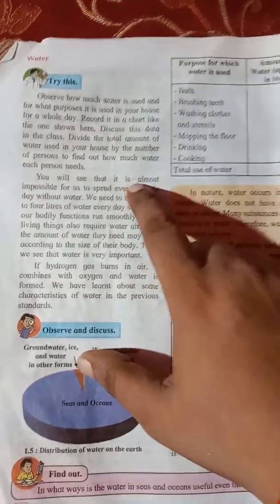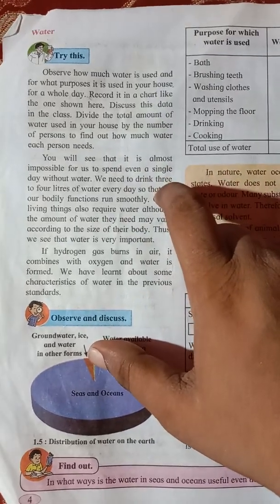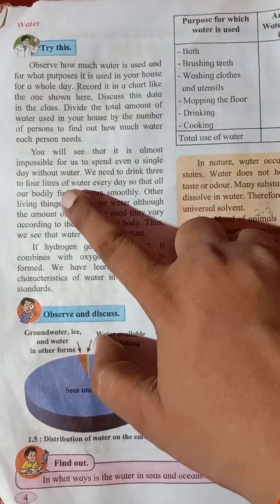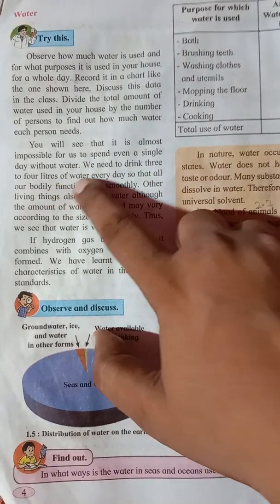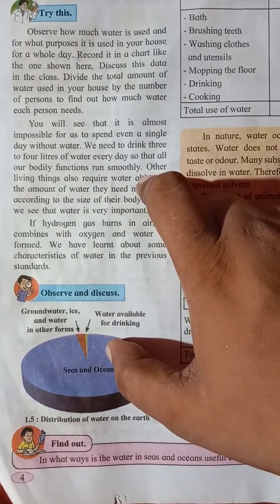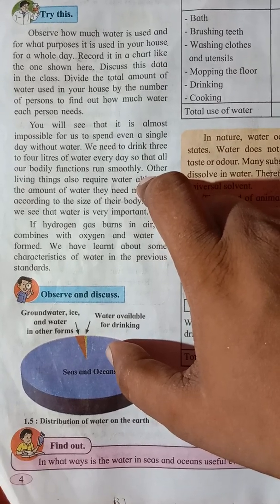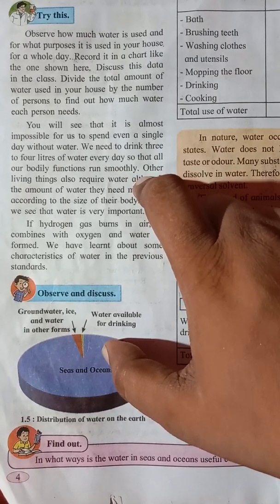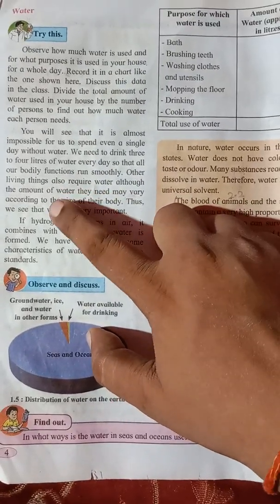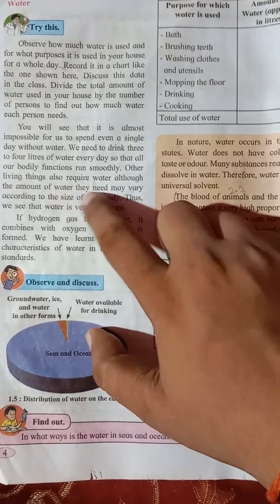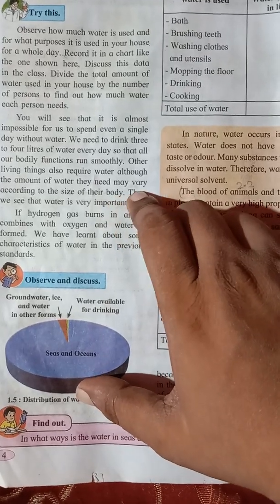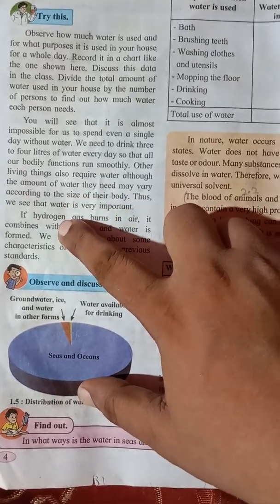Now see, you will see that it is almost impossible for us to spend even a single day without water. We need to drink 4 liters of water every day so that all our body functions work. A human being needs at least 4 liters of water in a day to make the body function properly. Other things also require water, although the amount of water they need may vary according to the size of their body. Yes, big people need more water, small people need less water. That depends on our body.